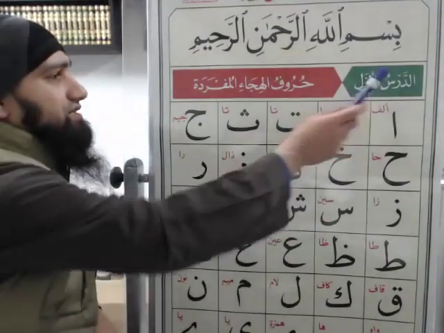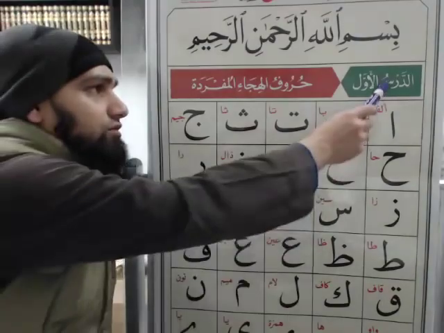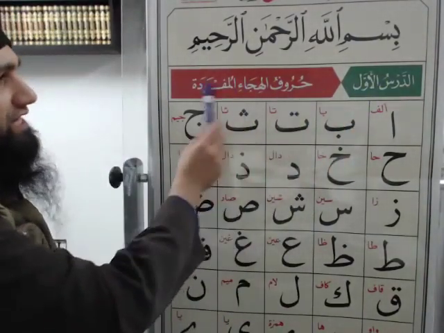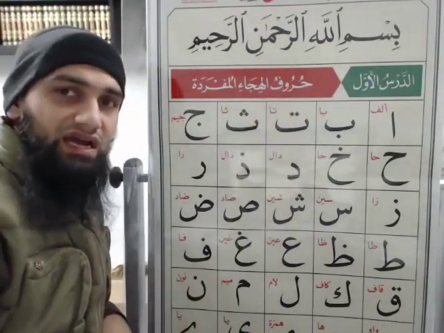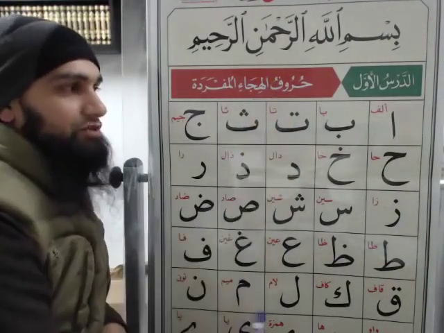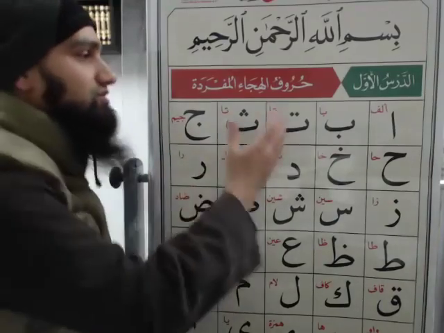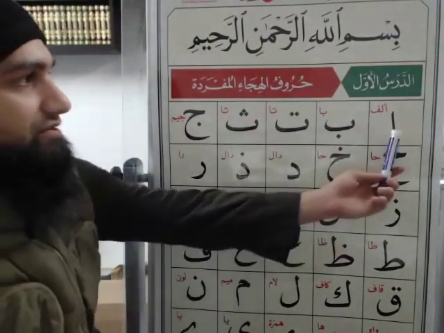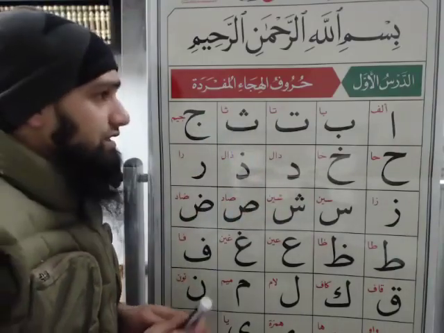Don't worry about what is in green and red. This basically in green, it is the number of the lesson. الدرس الأول means the first lesson. حروف الهجاء المفردة. In red is the content of the lesson, so it's telling you what is inside the lesson. These are individual Arabic letters. Main important thing is to know how to read, right? So let's begin, inshallah. Here you see each box has one individual letter.